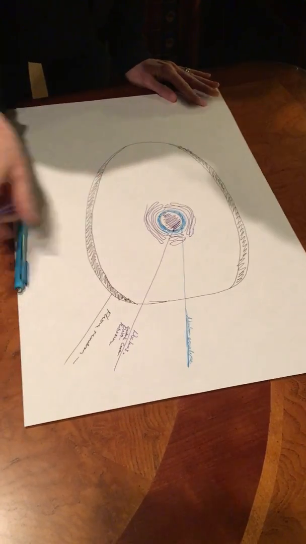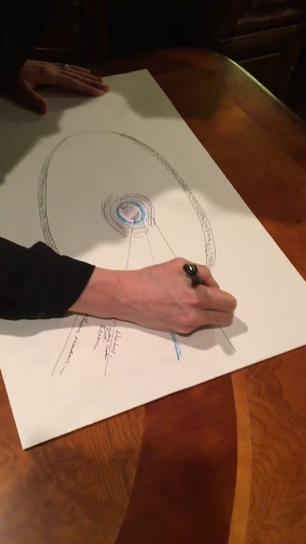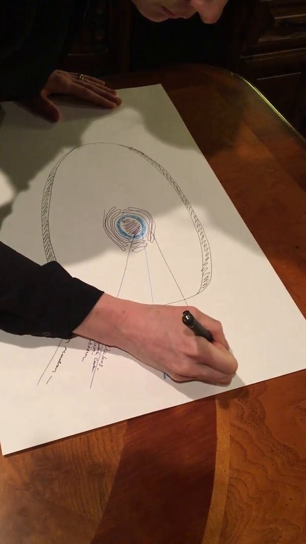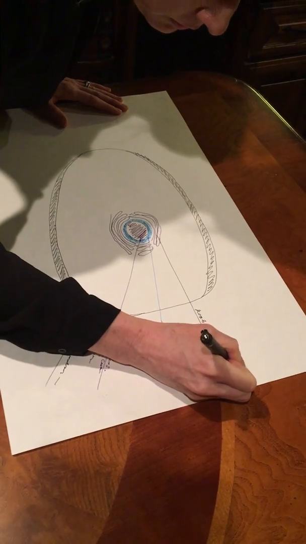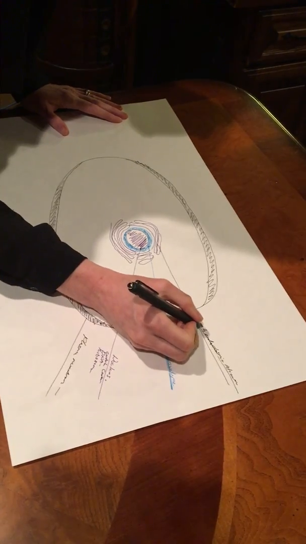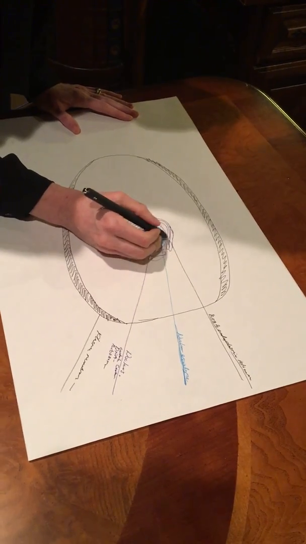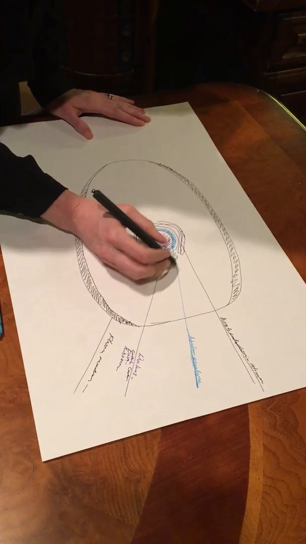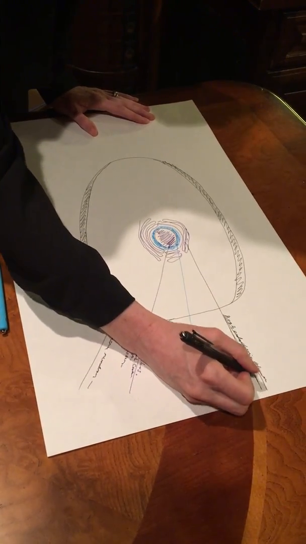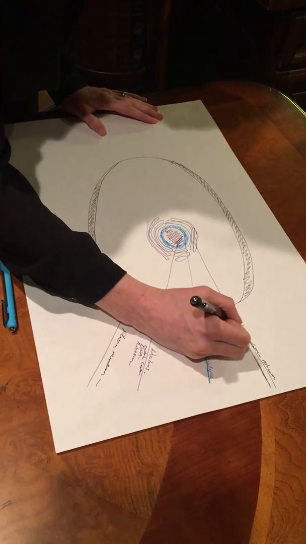The rough endoplasmic reticulum is named rough because it has ribosomes, and the purpose of the ribosomes is to synthesize proteins and peptides for the cell.